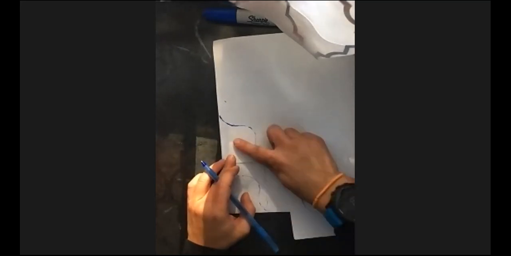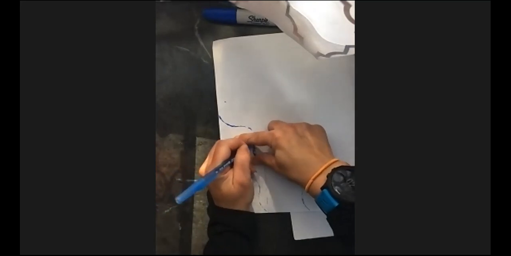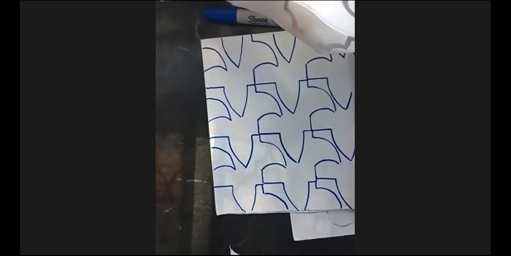Now, I'm just showing you very quickly how to do that. When you get to the next row, you'll want to trace the bottom and create a grid. Okay. And then you'll fill that out. And again, once you're done with that, you'll be back at this spot.